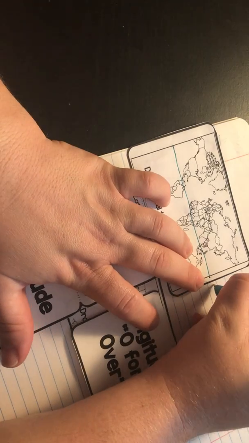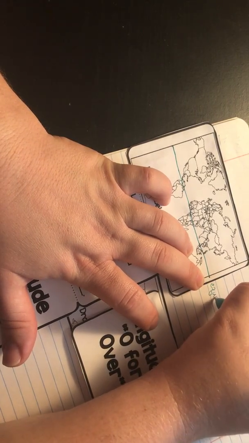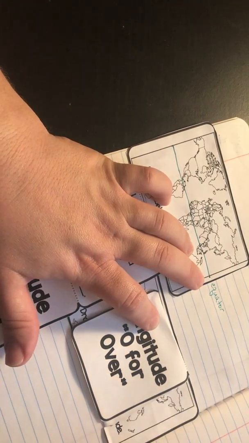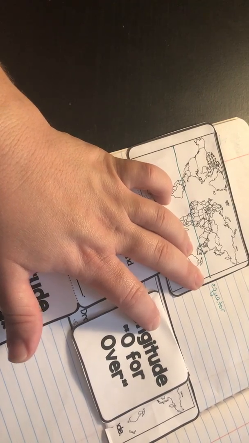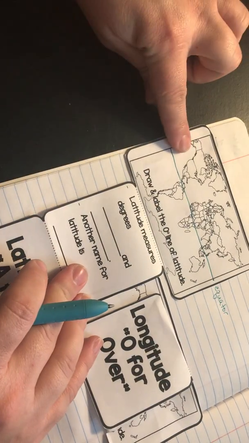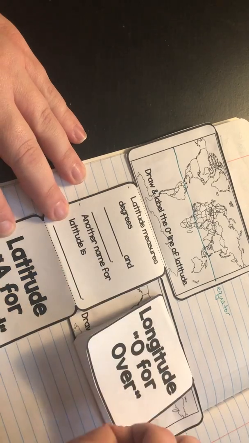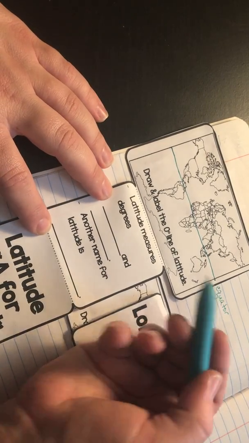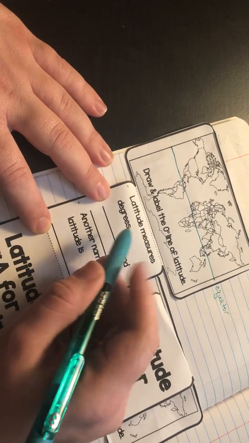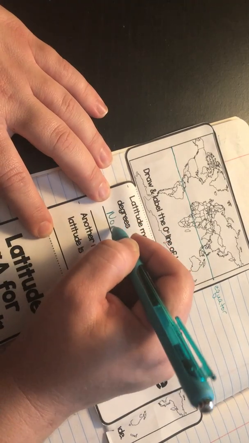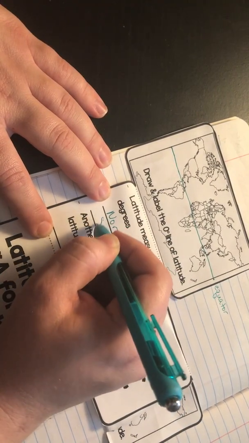This line is called the equator. Okay, when we talk about latitude, we are measuring degrees north and south.